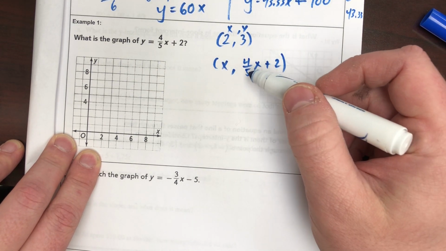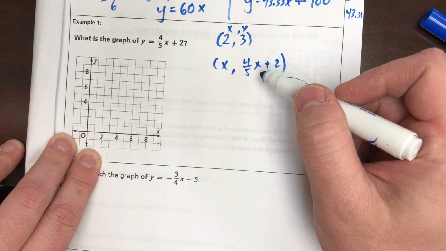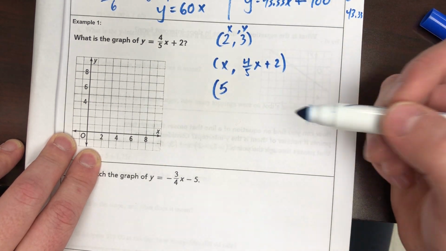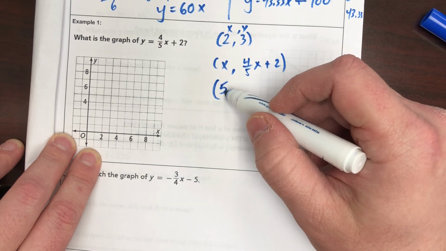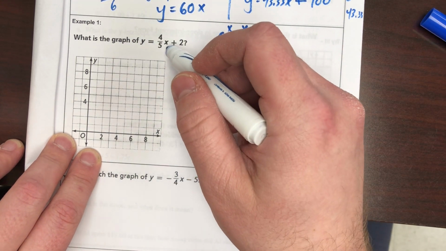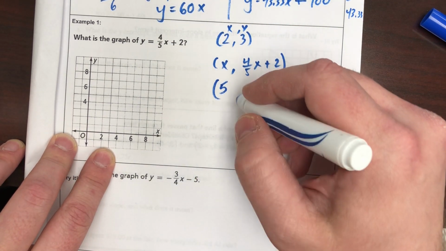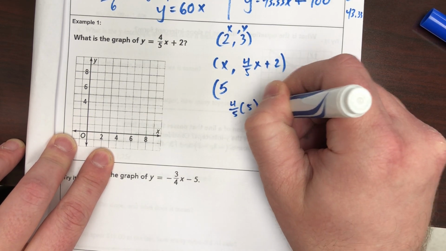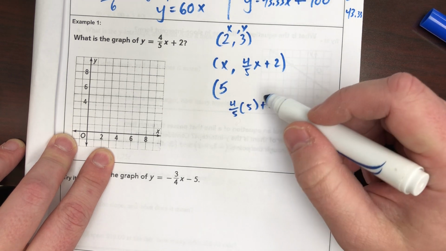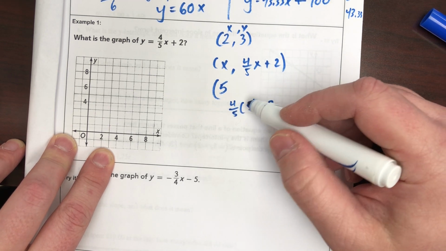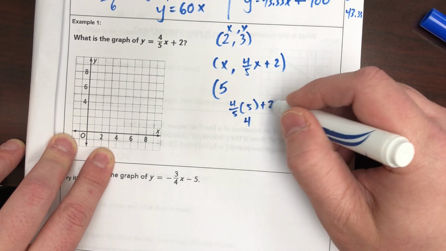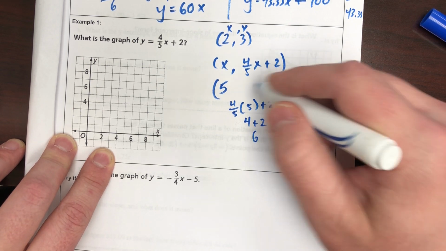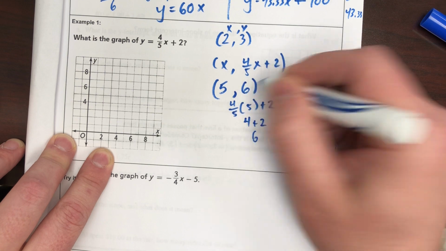So I could pick any x value I want. Like if I pick the x value 5, I did that on purpose. If I pick the x value 5 and I plug it in here, well then I can say, okay, 4 over 5 times 5 plus 2. And you can use your calculator if you're not sure how to do this, but 4 over 5 times 5, the 5's cancel and we get 4, then plus 2. So 4 plus 2 is 6. So this is 5 comma 6.